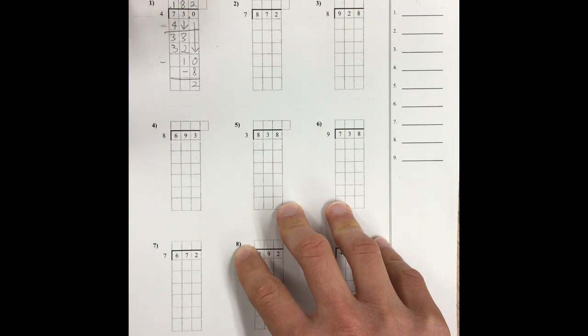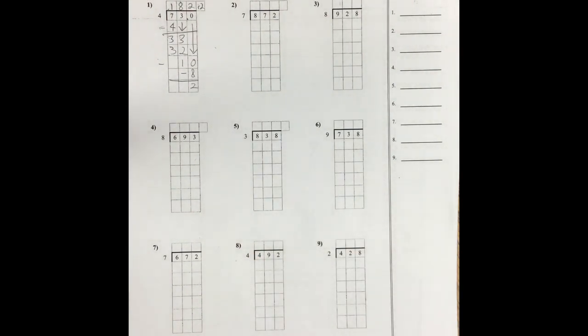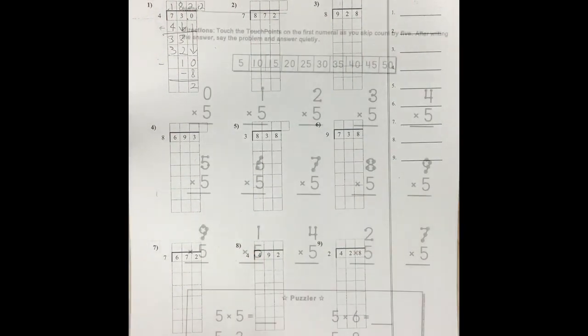Since there are no more numbers in our 730, we can't go any farther. So our remainder is 2. The answer to 730 divided by 4 is 182 with a remainder of 2. You can pause the video here to work on the rest of the worksheet at home.